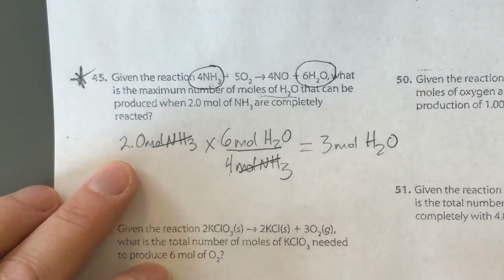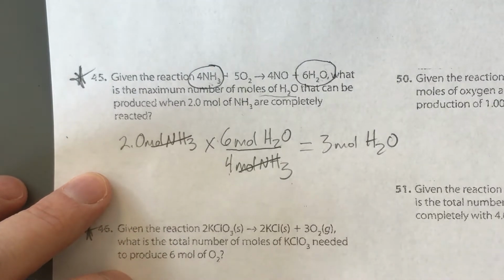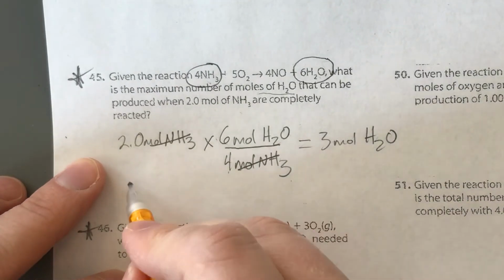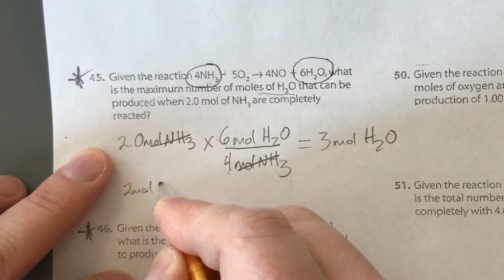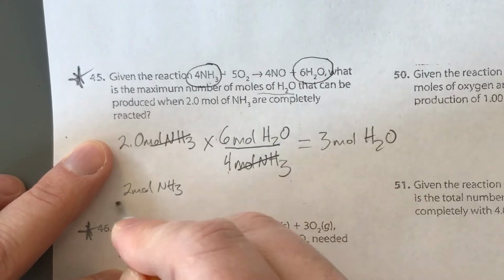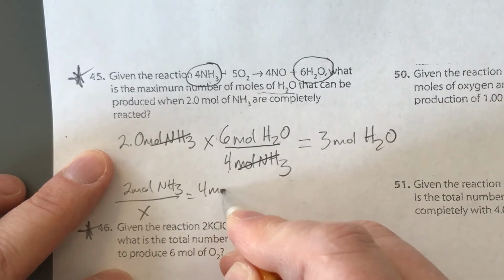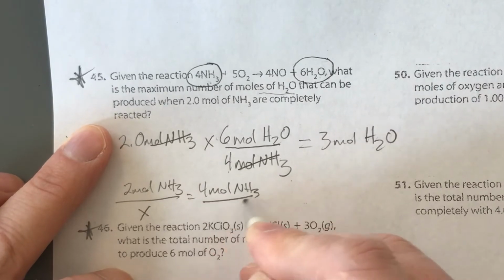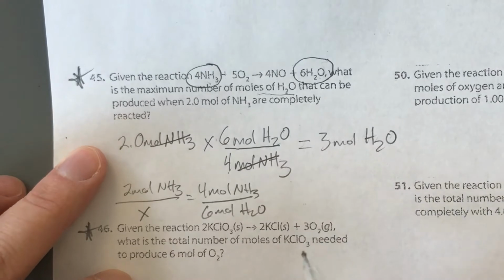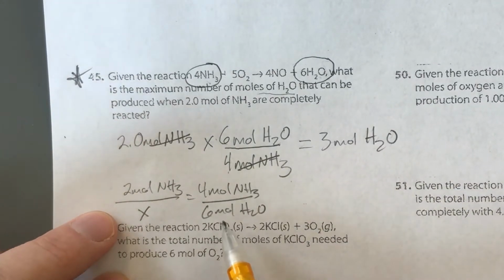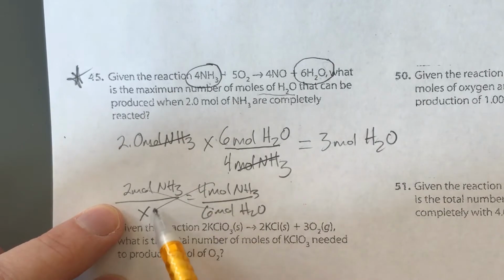Another way to do it, as in math class, is to set proportions. We could set 2 moles of NH3 is to X as 4 moles of NH3 is to 6 moles of H2O. What we get now is a very similar idea, but instead we've set the proportion equal, and we're going to cross multiply and then divide.